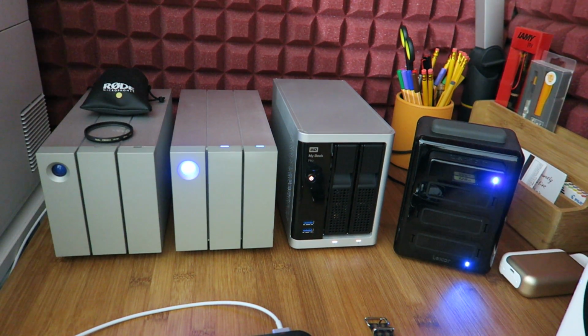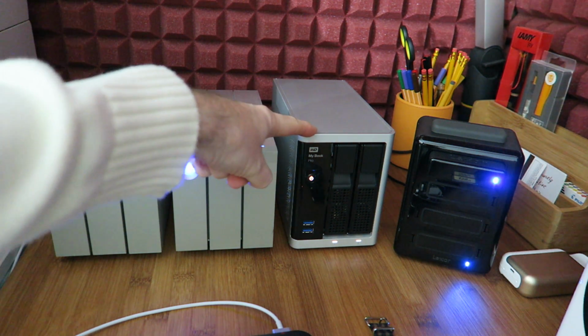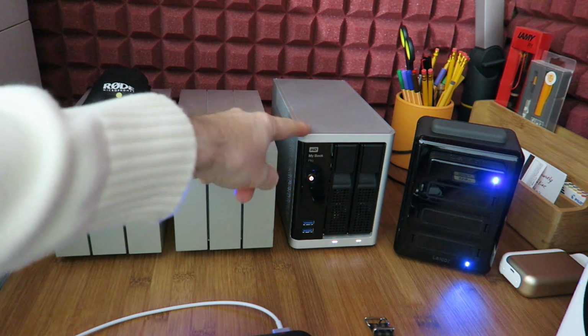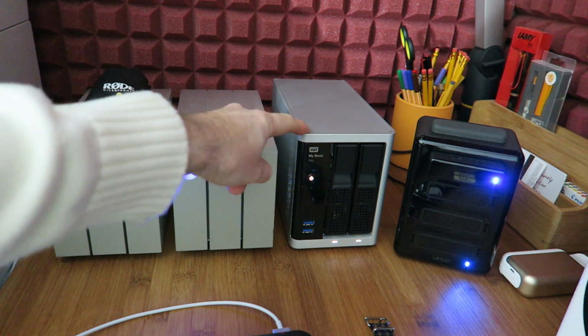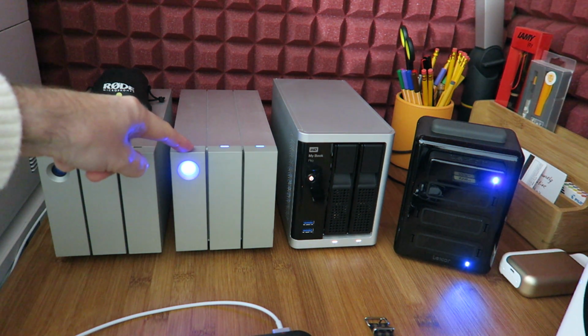Now I'm actually editing on my Mac Pro, but all of my storage is in fact external storage, so the video that you just saw me importing has actually gone onto this Western Digital MyBook Pro. Every evening this gets mirrored onto this LaCie 2 Thunderbolt 2 drive.